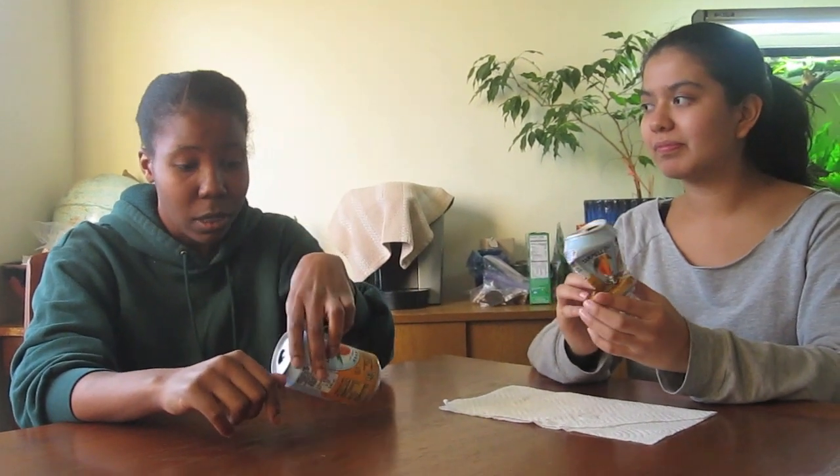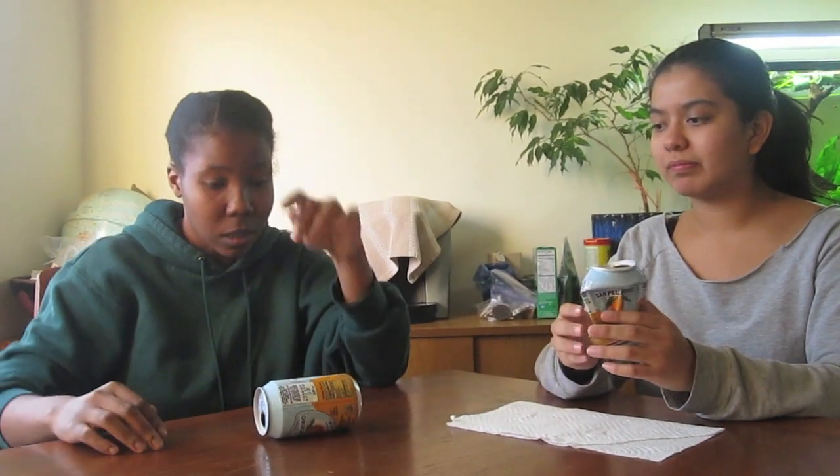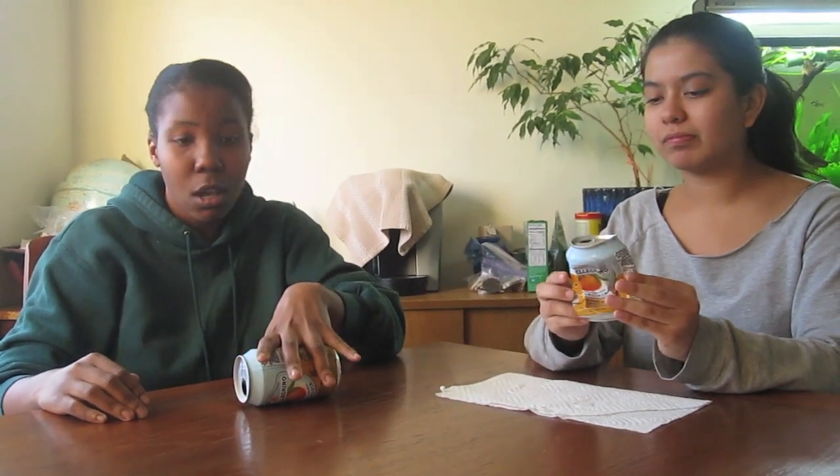So once you put the can in the water, the pressure inside is far less than the pressure outside because there's less molecules, less collisions, less pressure. So that's why it turned into that.